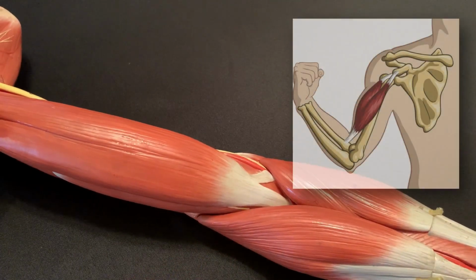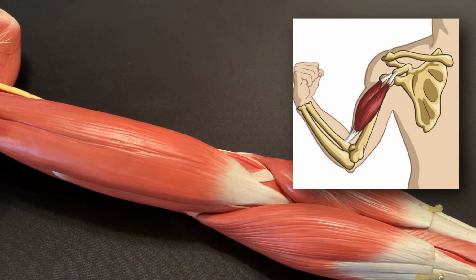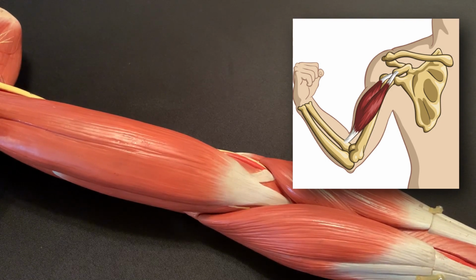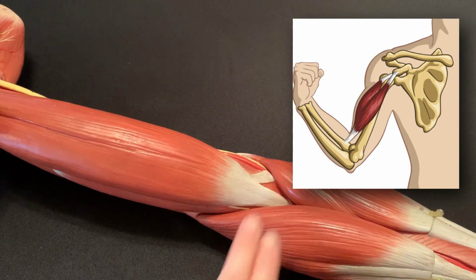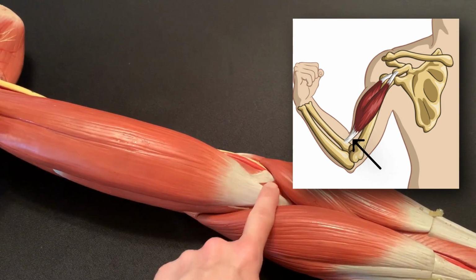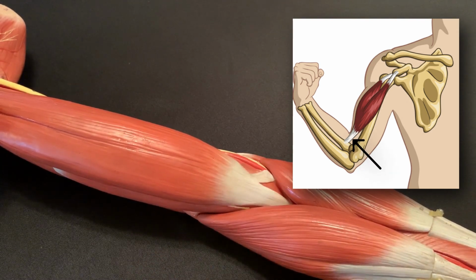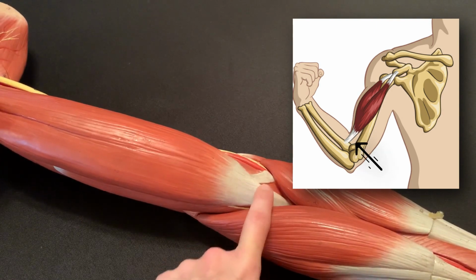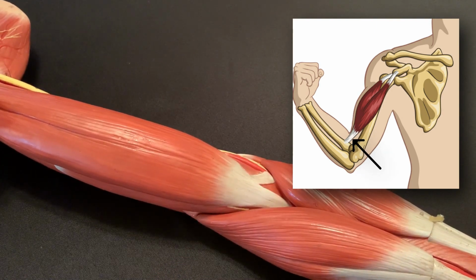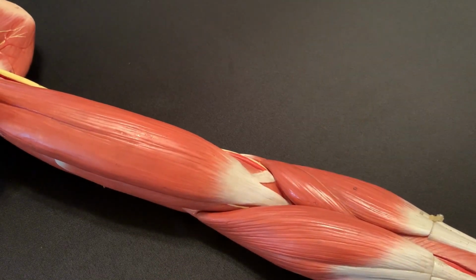If you were to go right now and put your arm out, straighten it out, extend your elbow, and then slightly flex your elbow and feel right at this region with your fingers, you should be able to feel this tendon sticking up. You should feel something kind of hard and tough right underneath the skin. That's not a bone you're feeling, that's actually that biceps tendon.